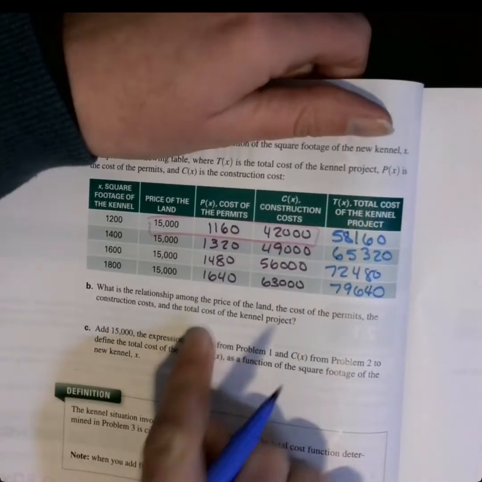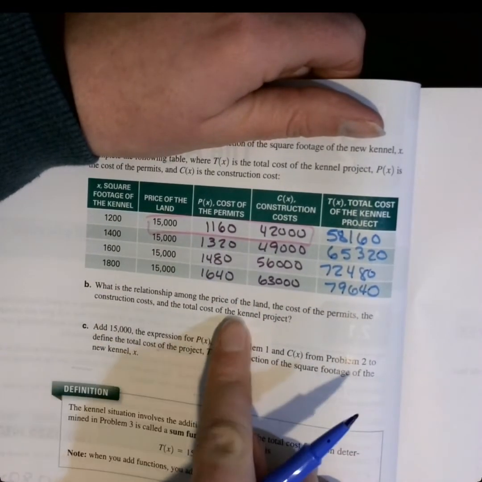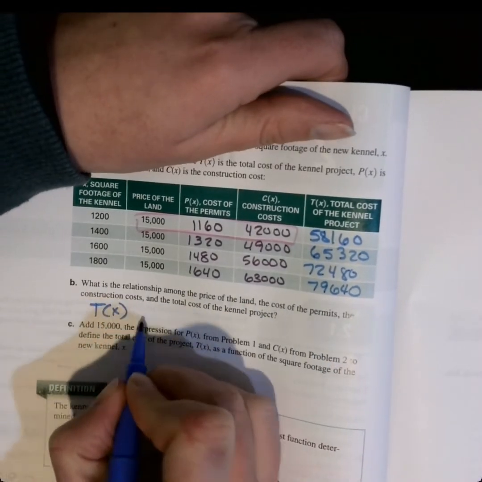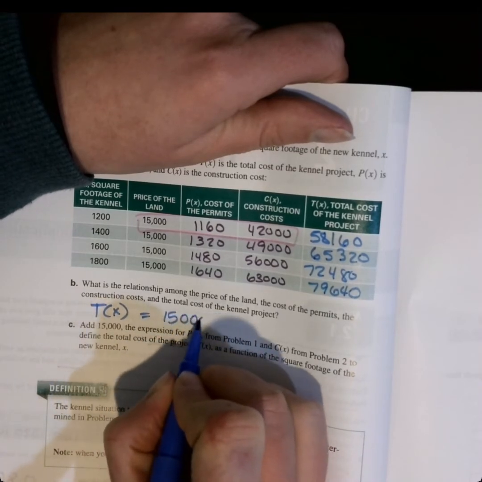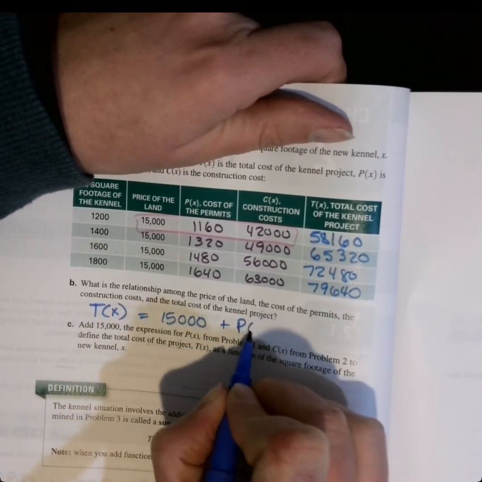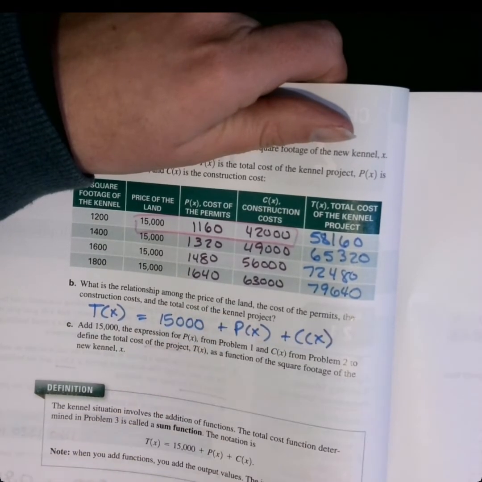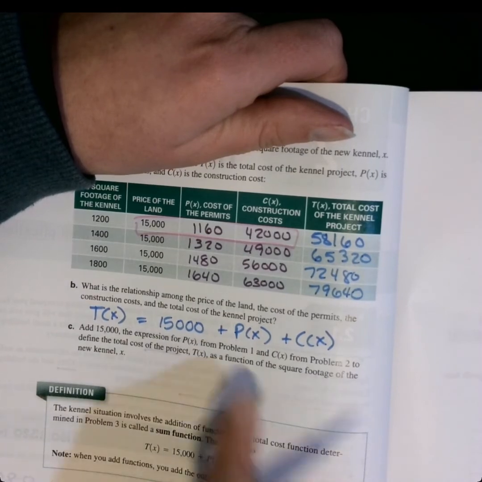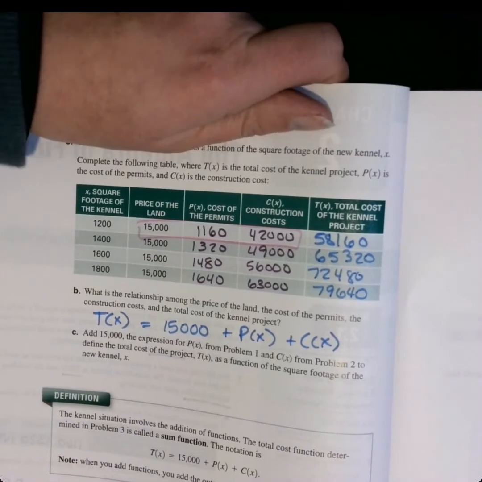What is the relationship among the price of the land, the cost of the permits, the construction cost, and the total cost of the kennel? So the total cost, the T of X function, it's 15,000 plus our P of X function plus our C of X function. And since I know what each of those functions is, I can simplify this function over here.